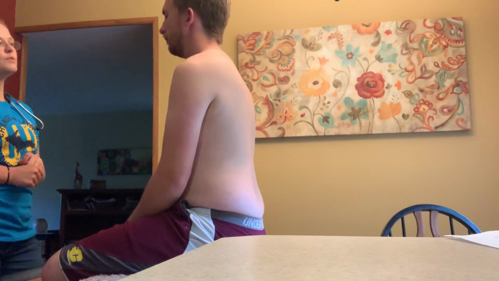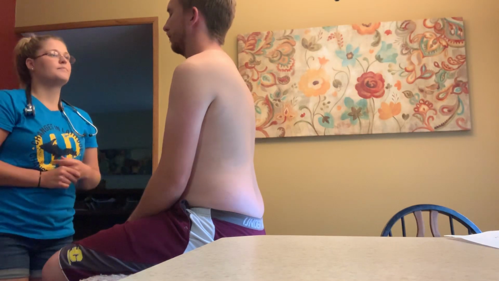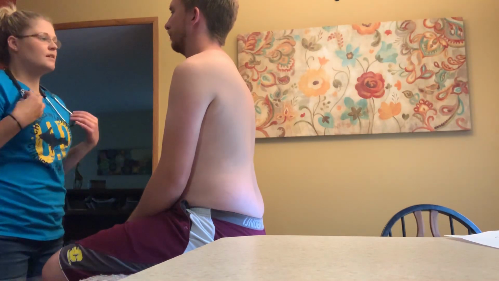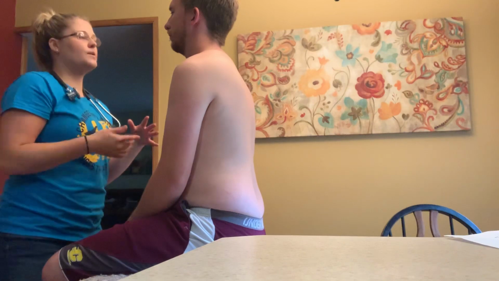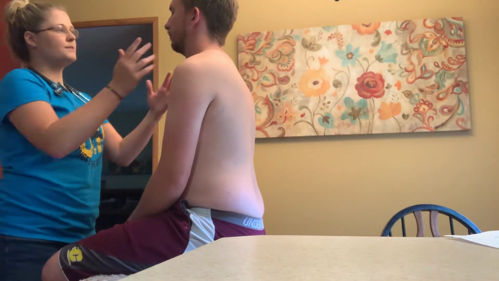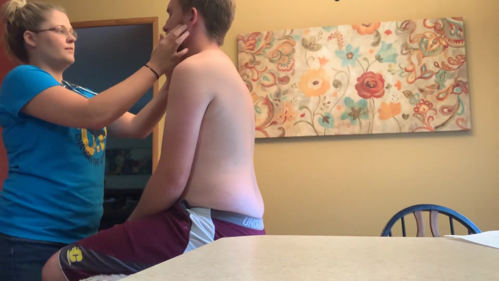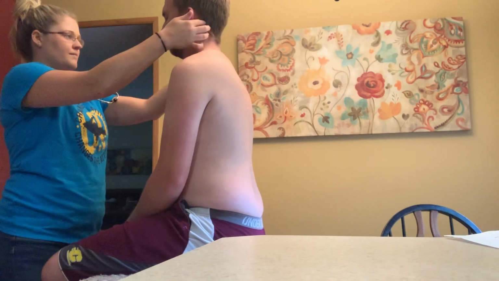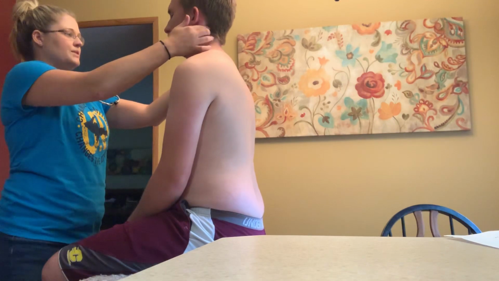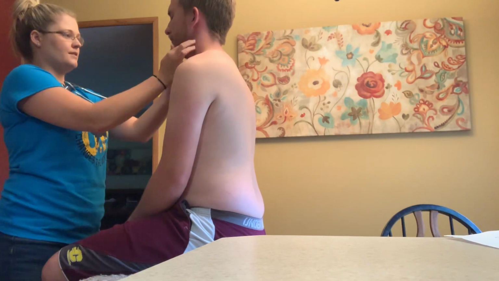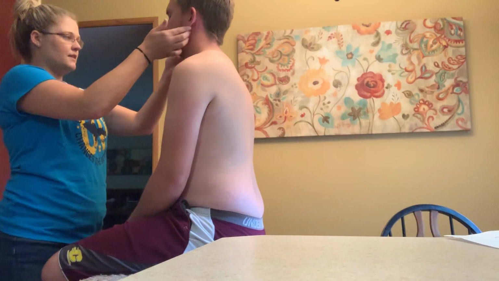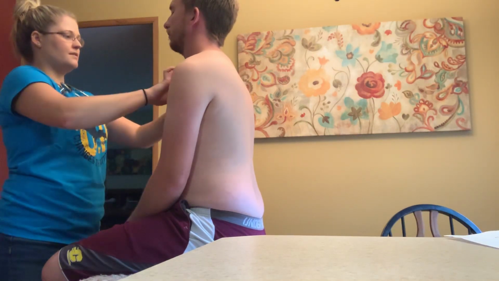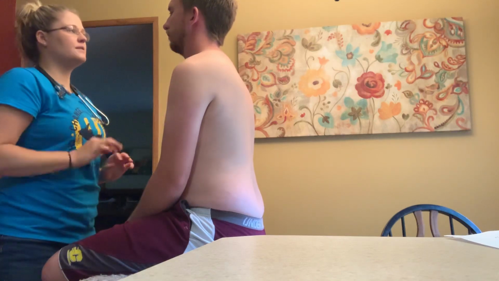Next, we're going to move on to the neck. Neck appears within defined limits. I'm going to feel for your lymph nodes: preauricular, postauricular, occipital, posterior cervical chain, anterior cervical chain, tonsillar, submandibular, submental, and supraclavicular. Any pain or tenderness with that?